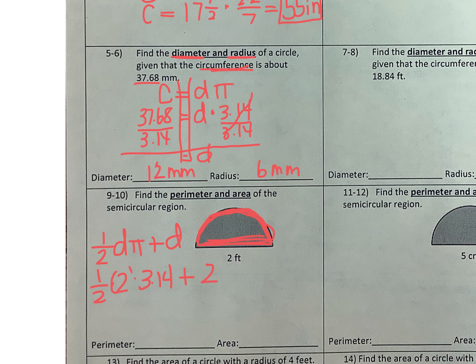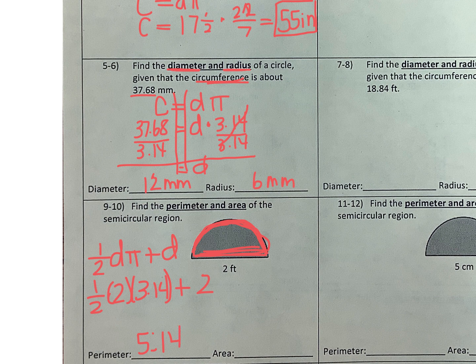So you just put that in your calculator: 1/2 times the diameter times pi. Then add 2, which is the diameter, back in there. Then you're going to get 5.14, and it will be feet. Again, we're talking about just lines, not area. Only put squared on area.